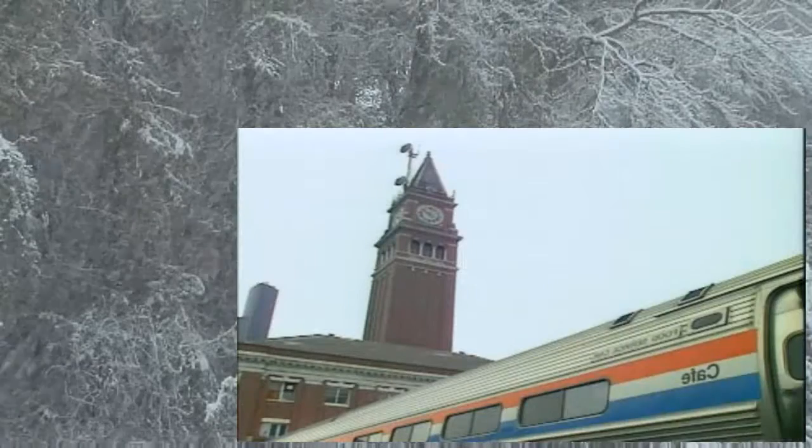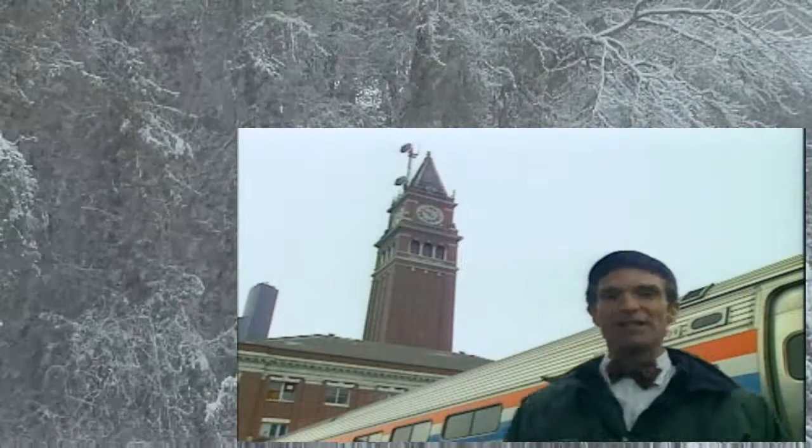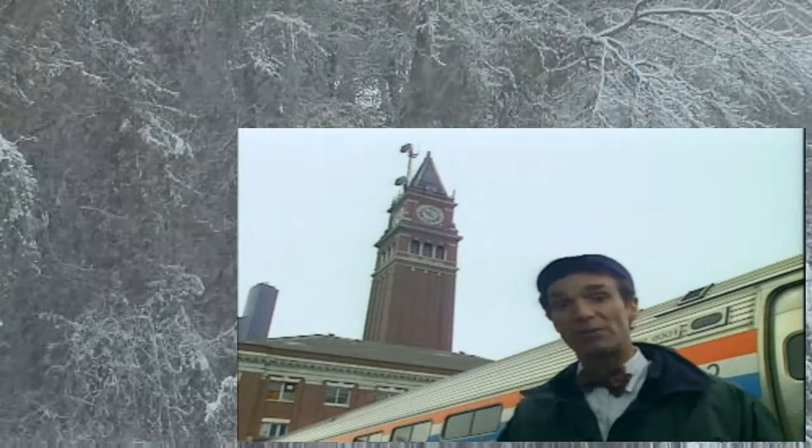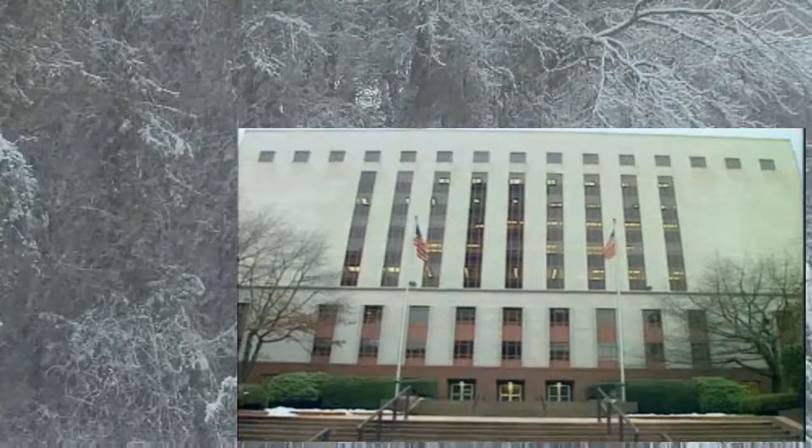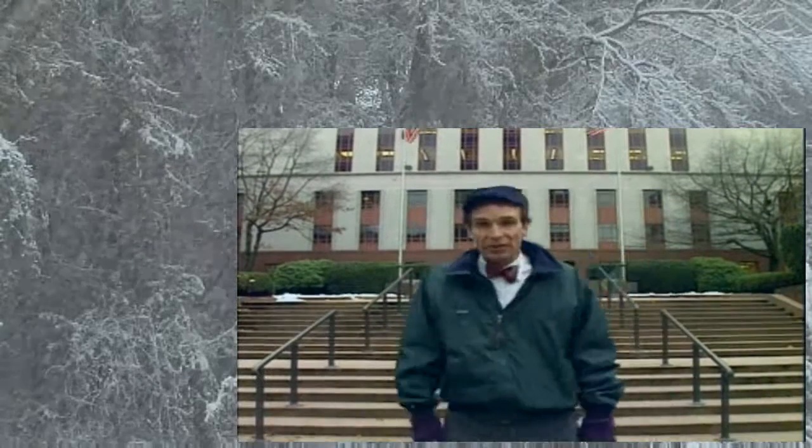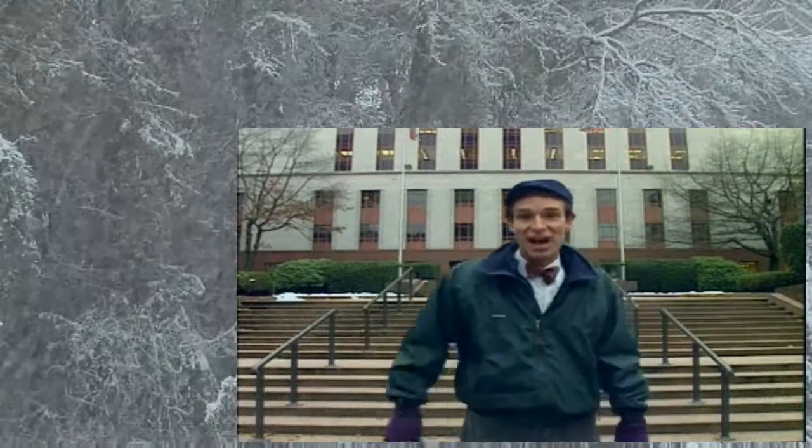Definitely boxy. Boxy. This is a train station. It has a big clock, so you can tell if you're on time from far away. This is a courthouse. It's traditional to go up steps to get inside.